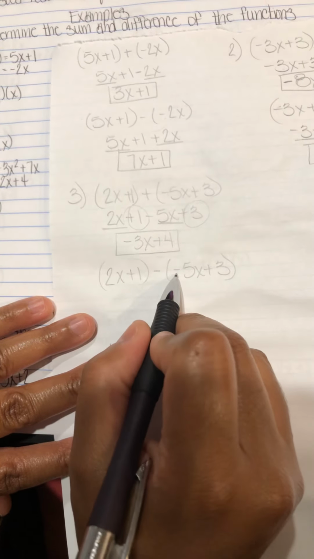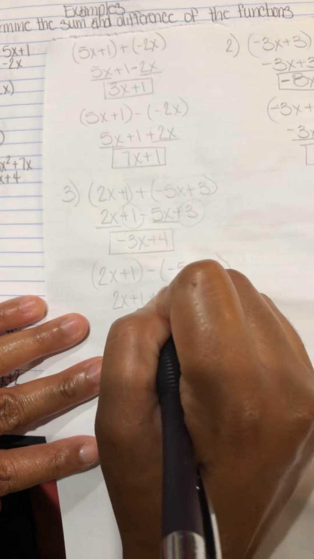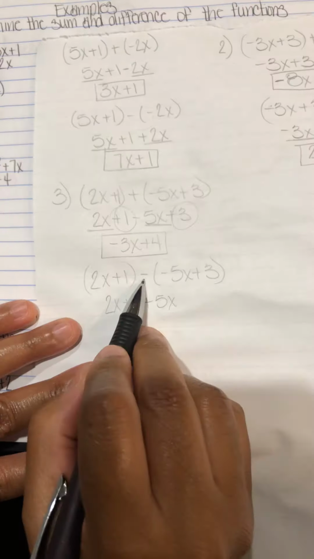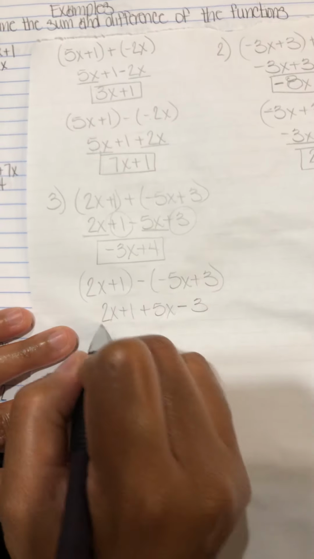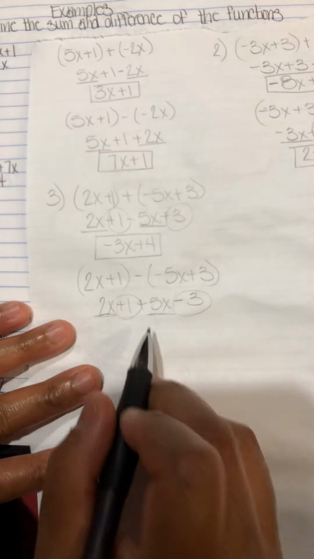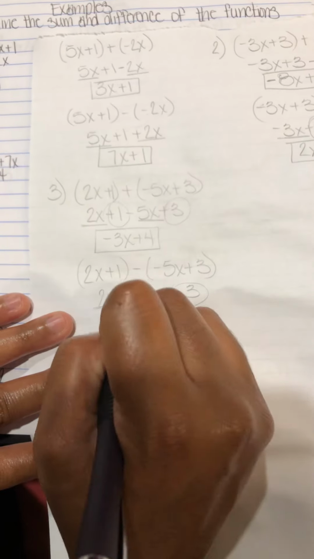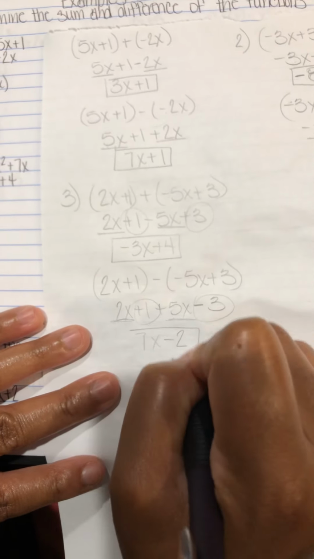So a negative and a negative means a positive. So I'm going to put plus 5x. And a negative and a positive makes a negative. Again, x's with x's, numbers with numbers. So 2 plus 5 gives me 7. 1 minus 3, negative 2.